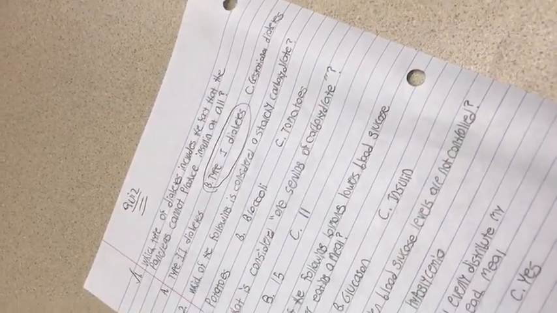Okay, and then question number 2. Which of the following is considered a starchy carbohydrate? Potatoes, broccoli, or tomatoes? Potatoes.